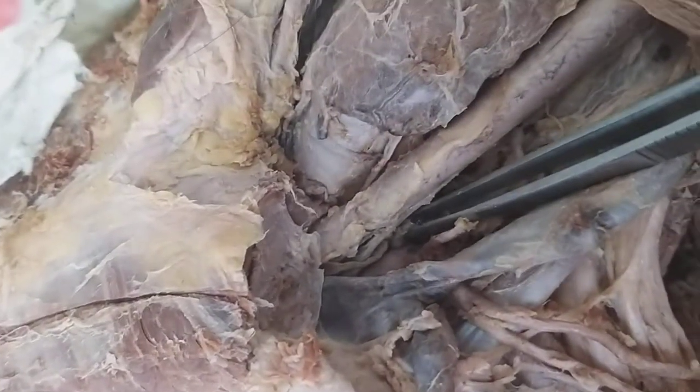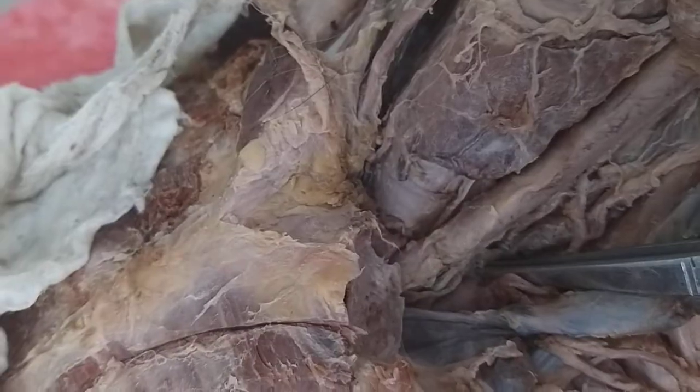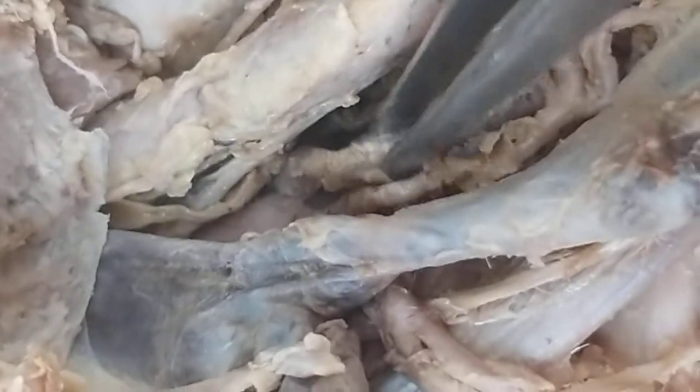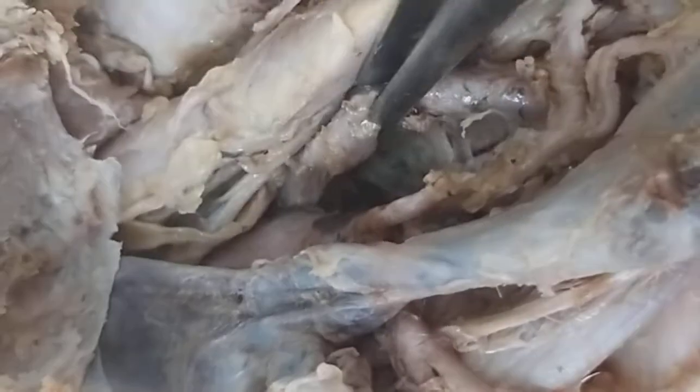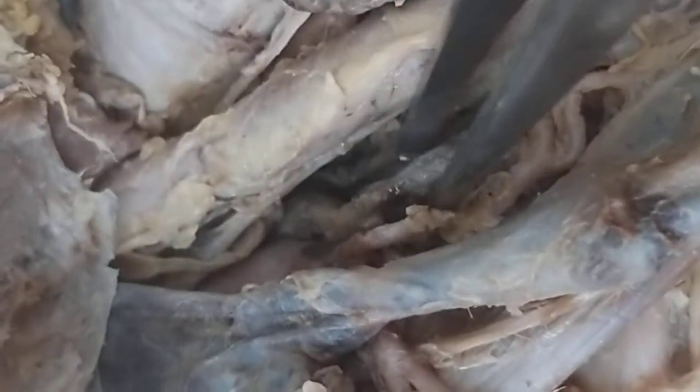From the first part we have the vertebral artery. This is the vertebral artery going above.